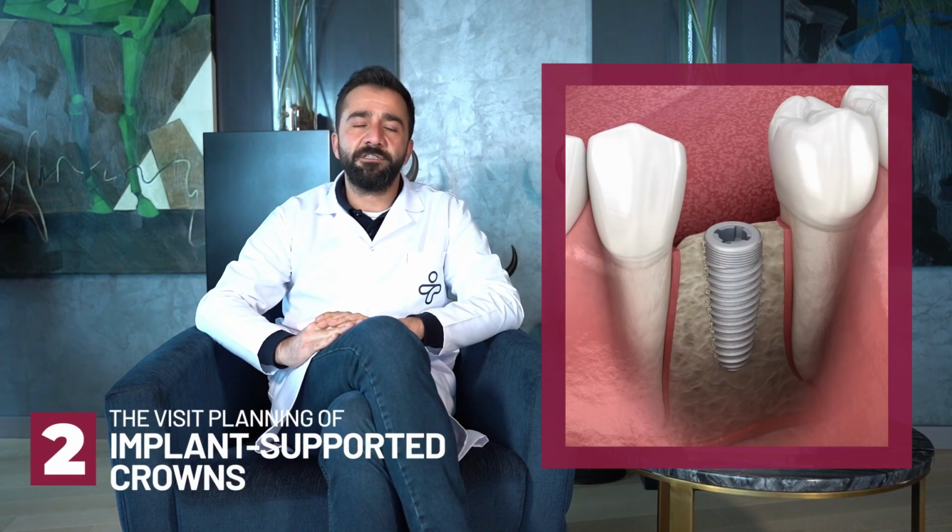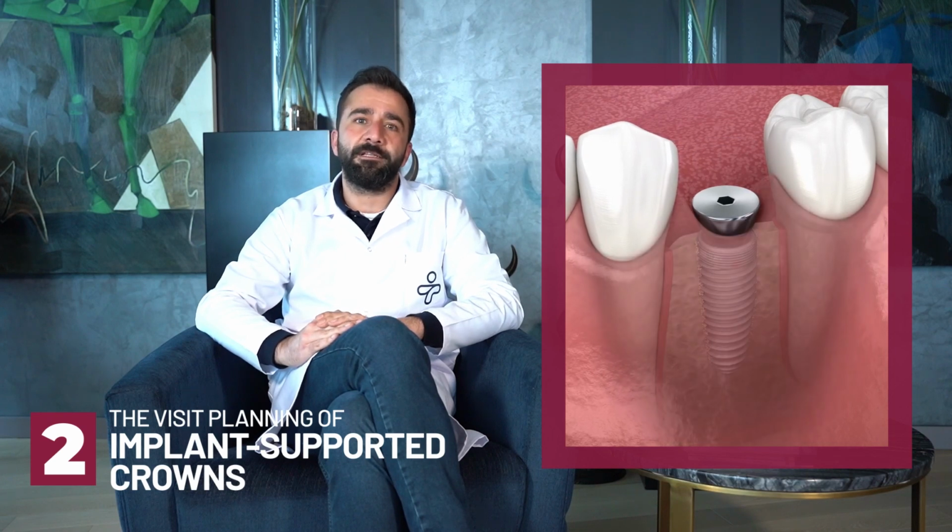As a second visit, we make some small incisions to put healing caps on the implants. Healing caps are the parts of implants that are responsible for shaping the gum, giving them a rounded shape, because a edentulous jaw has flat gums, but we need rounded shaped gums to get a more natural result. Those healing caps stay with the patient for 2 days.